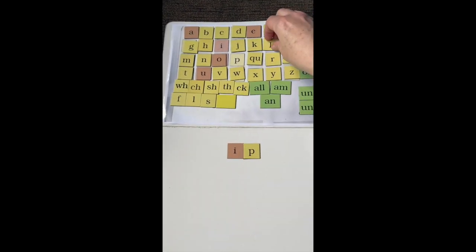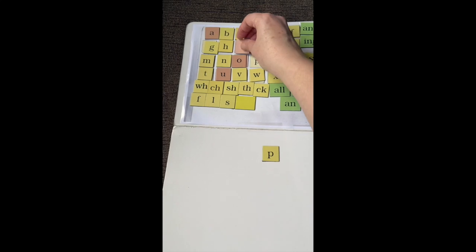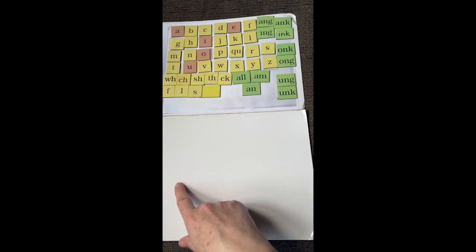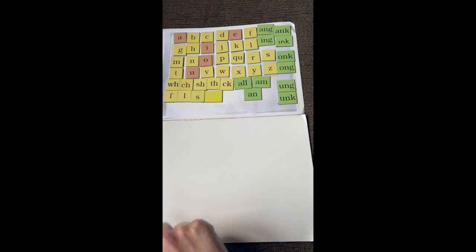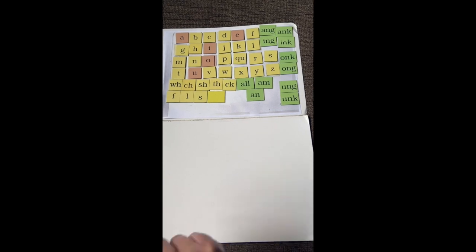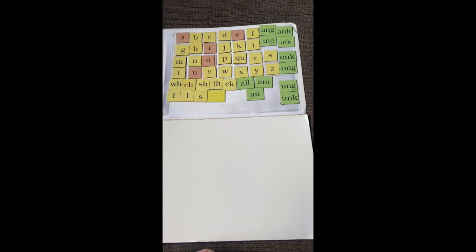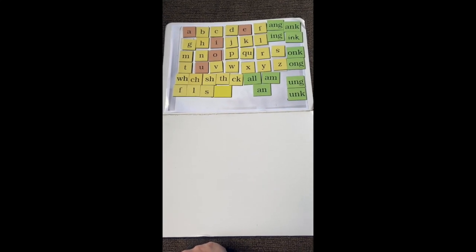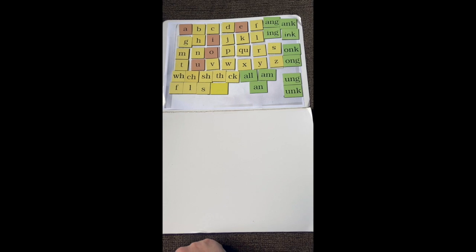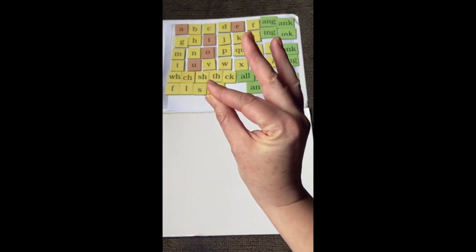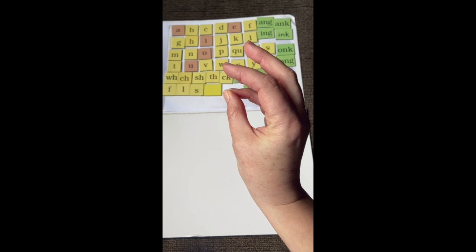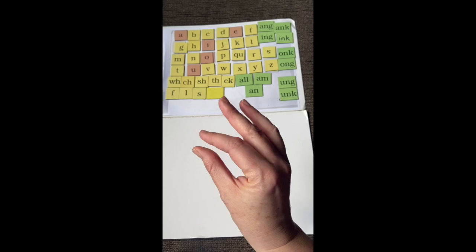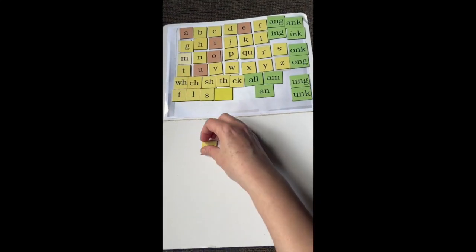Okay, let's try one more. What if the blend was not at the beginning of the word like we've been doing? What if the blend was at the end of the word? Let's try a word that has a blend at the end of it. Are you ready? The word is mask. Like my costume has a mask. Let's tap that. Ask. Mask. Okay, so that starts with m, like in man.